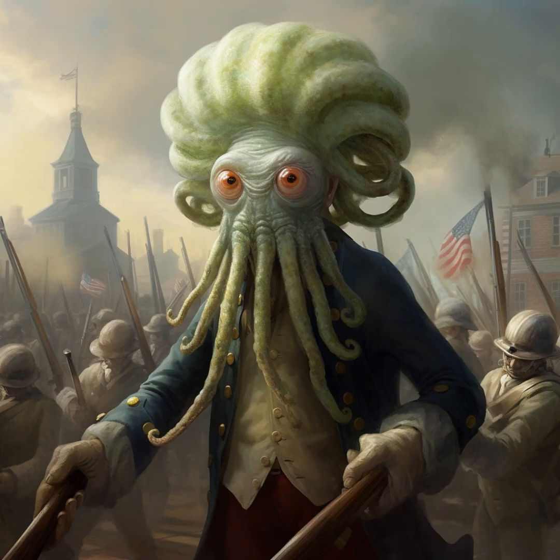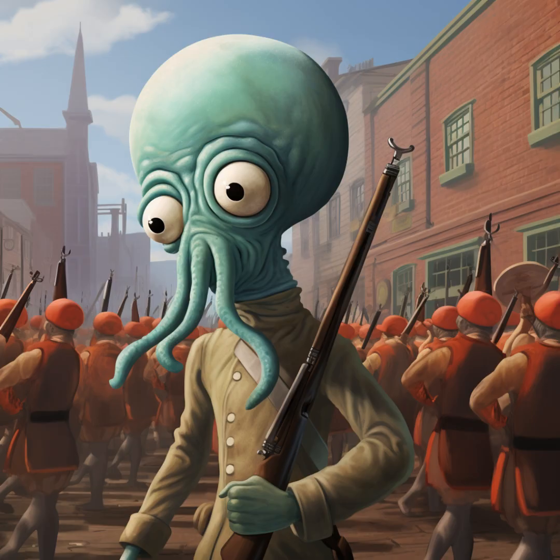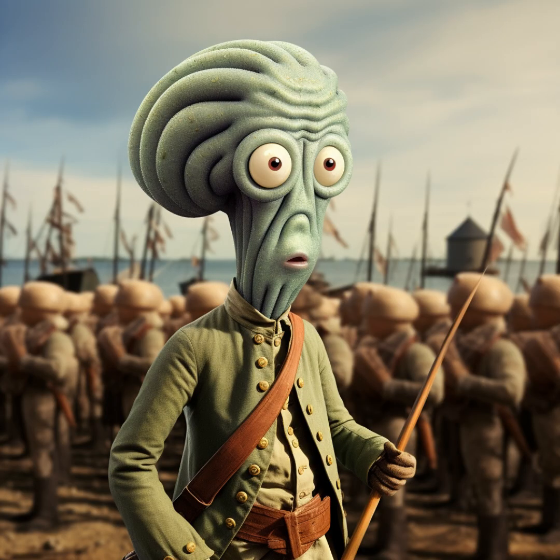The Boston Massacre of 1770. In this incident, British soldiers fired on a crowd of colonists in Boston, leading to several deaths. It further strained relations between the colonists and the British government.